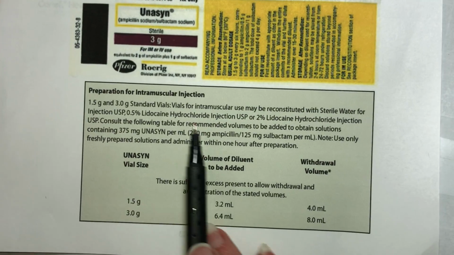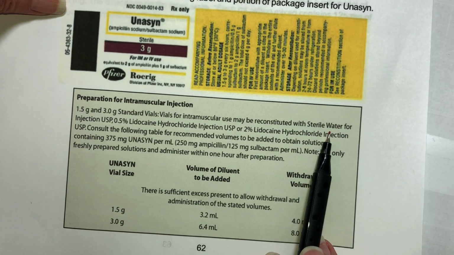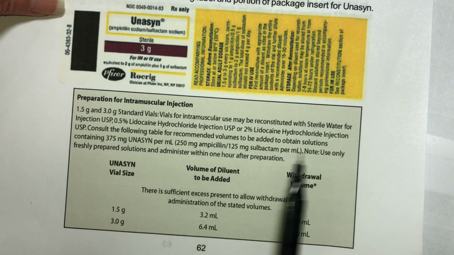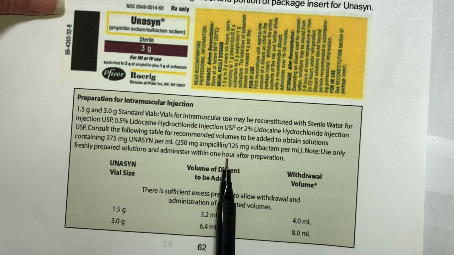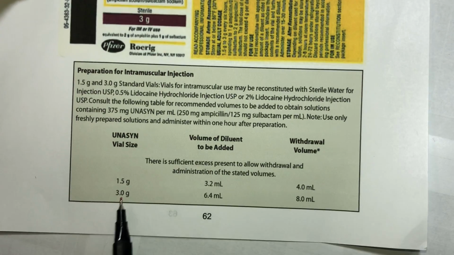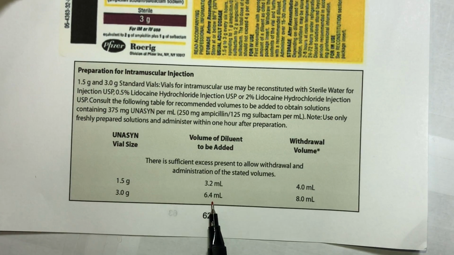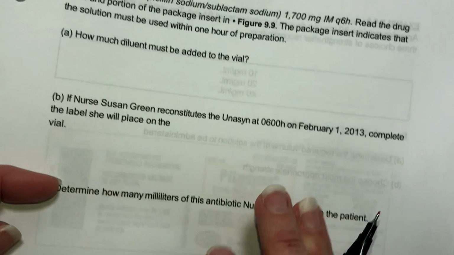If I look at this, it tells me to reconstitute with sterile water. Use only freshly prepared solutions and administer within 1 hour. Our vial size is 3 grams, so we need to add 6.4 milliliters of sterile water.